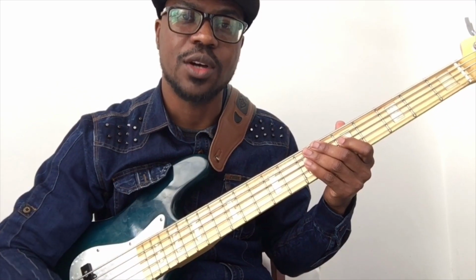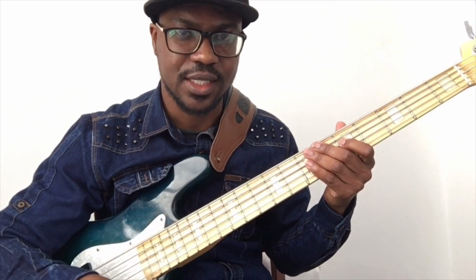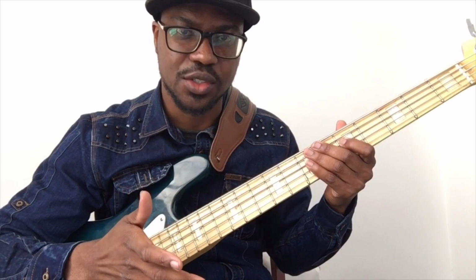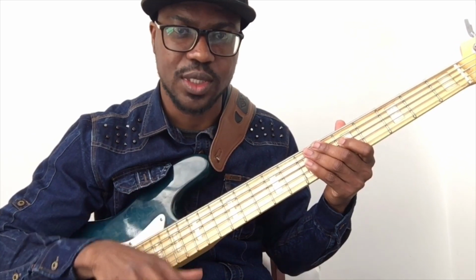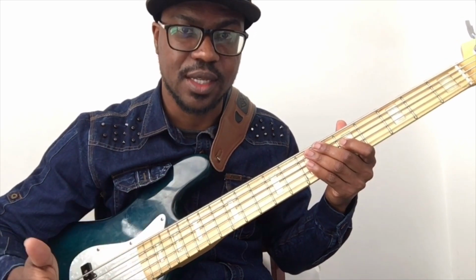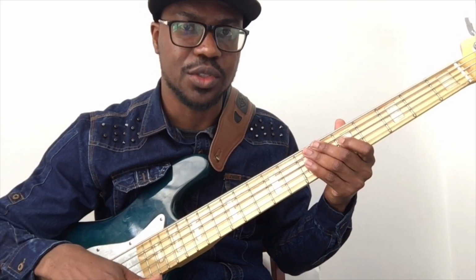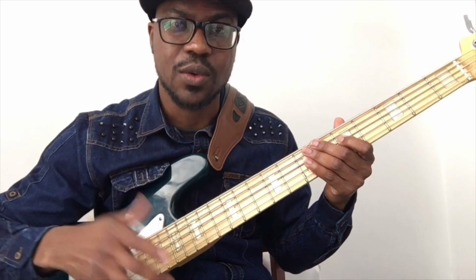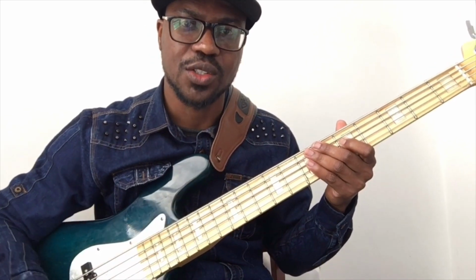In this lesson, I'm going to talk about how to use modes to create fills and licks. There are so many concepts that you can use, but in this lesson, I'm just going to talk about modes. And along the way, I'm going to play a bass cover and try and break the licks down using the modal concept. So without wasting time, let's get into the video.